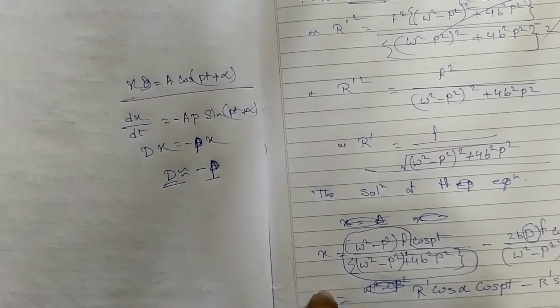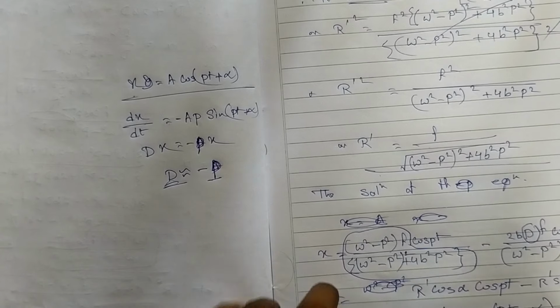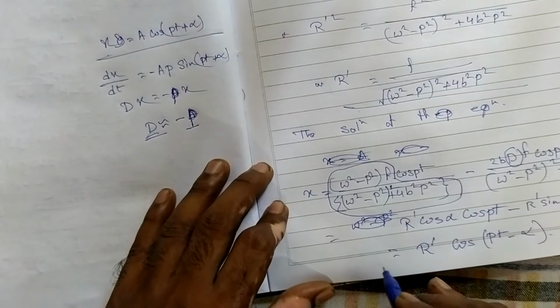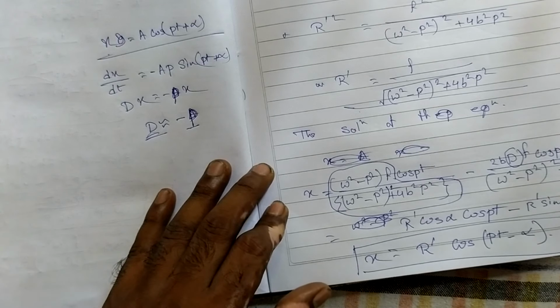Clear? Then the solution is x equal to r dash cos(pt minus alpha). This is the solution of the forced vibration.